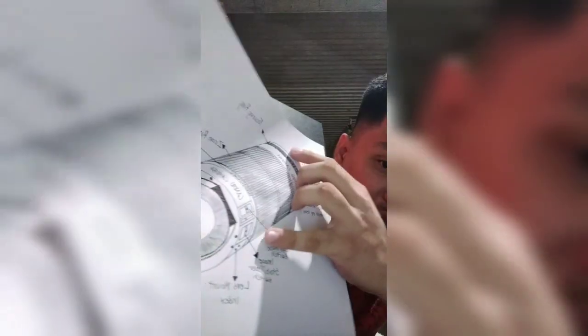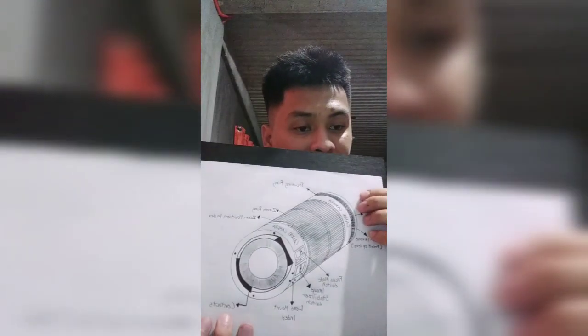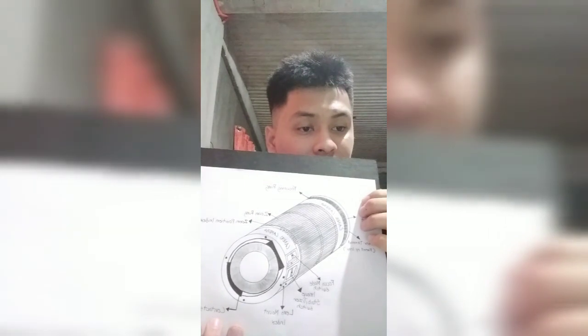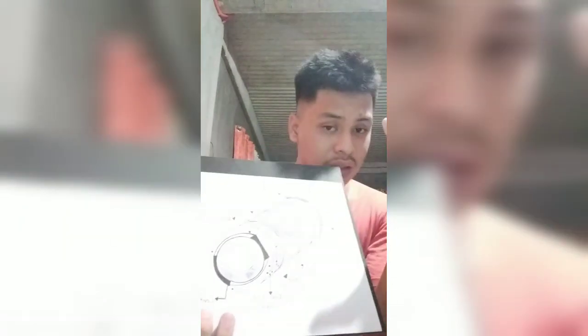So next, the image stabilizer switch. As you can see, this is the image stabilizer switch, the box thing in here. What is the work of the image stabilizer switch? Its function is to stabilize the movement of the camera to take the image perfectly. Meaning to say, this is very simple.